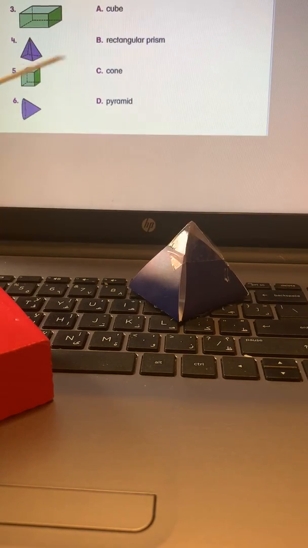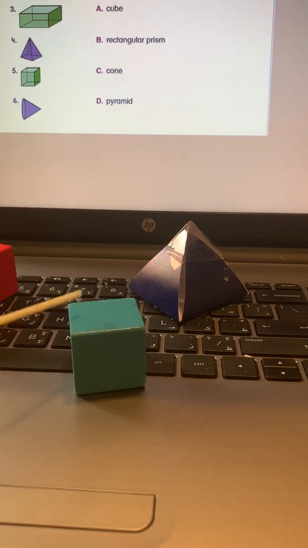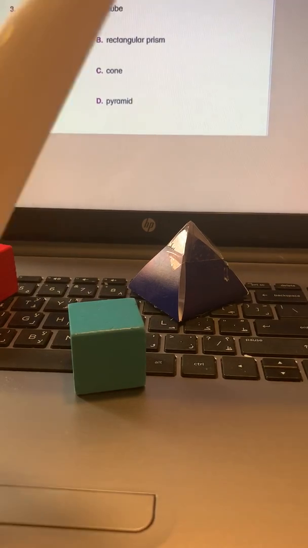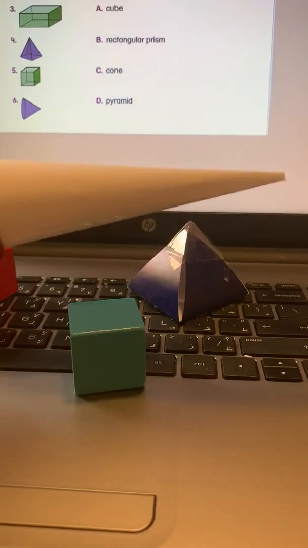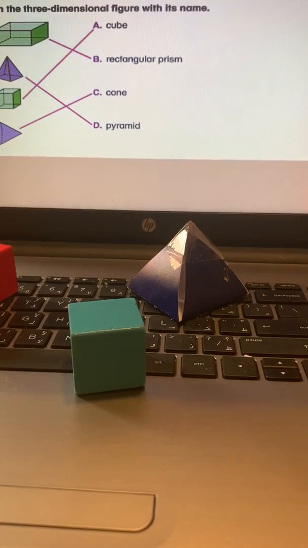It's a pyramid. What about this one? Excellent. Cube. So make a straight line here. And the last one, the ice cream, cone. Make a straight line, please.